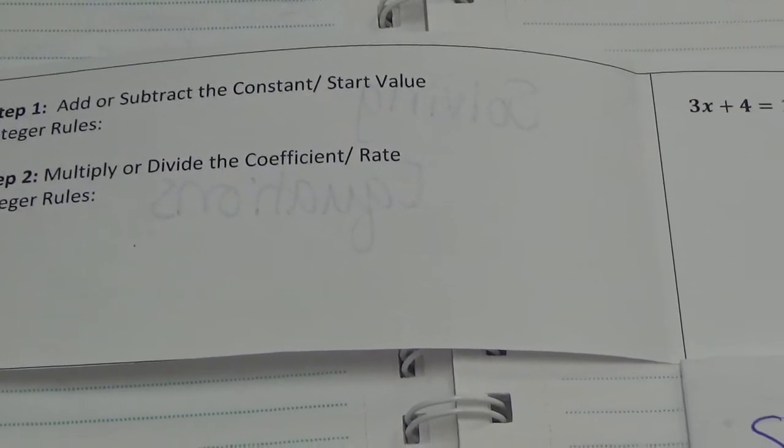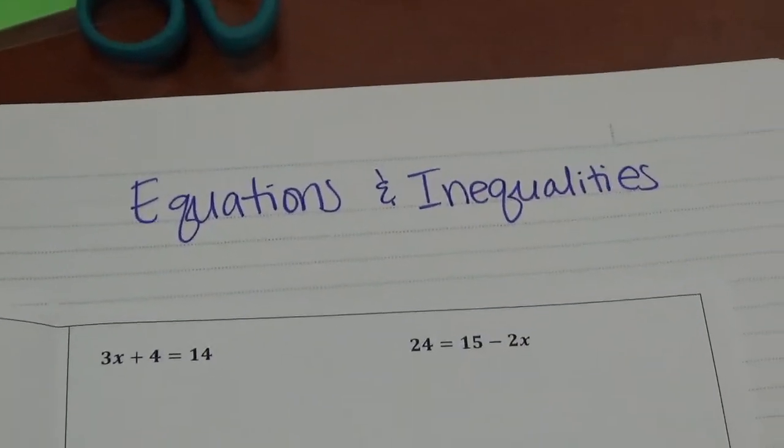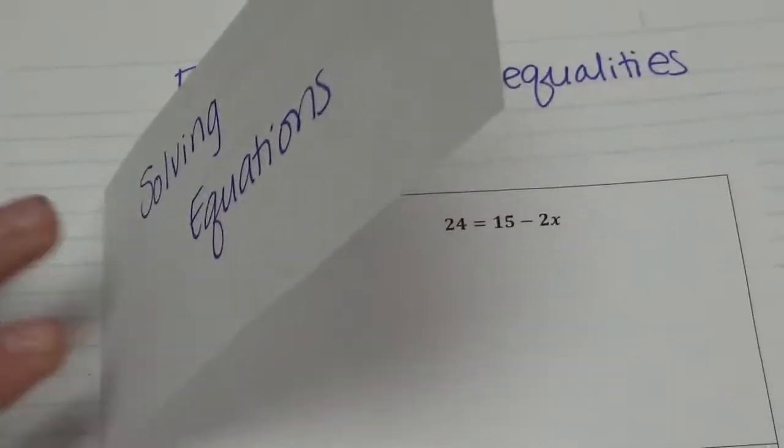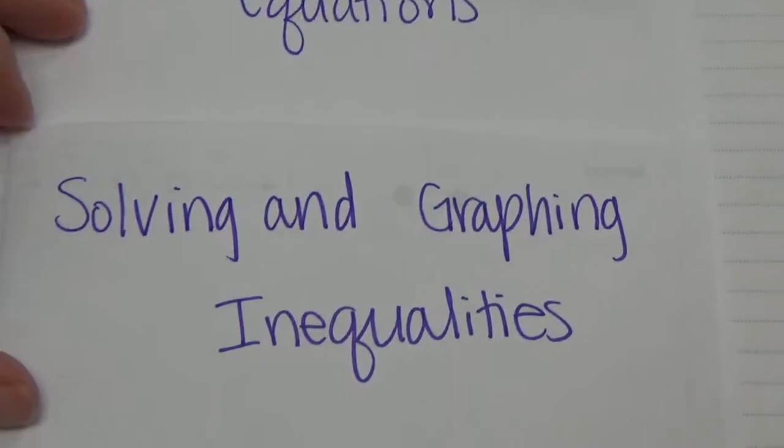Welcome to the second to last lesson. So this is going to be equations and inequalities. Make sure you label your foldable. So solving equations, solving and graphing inequalities, writing inequalities.